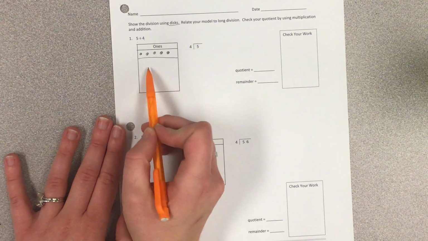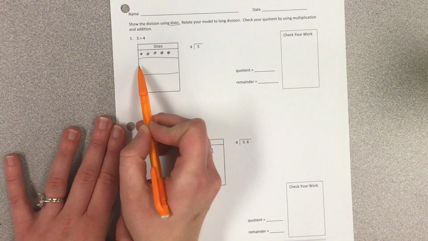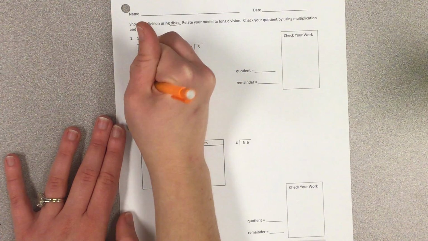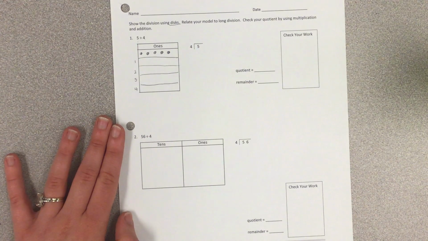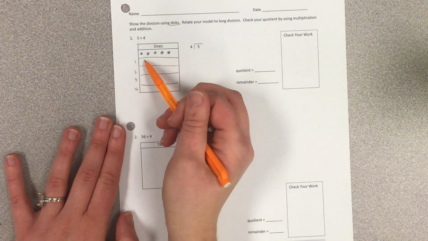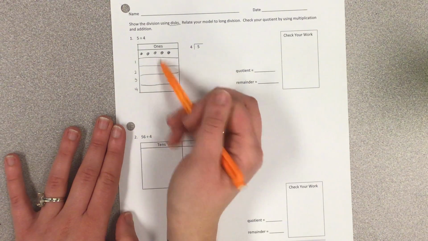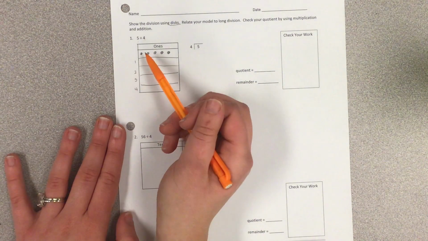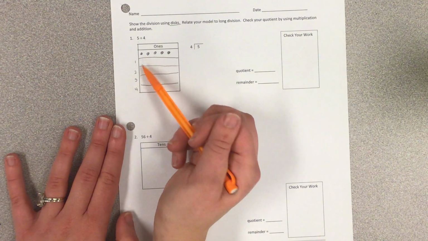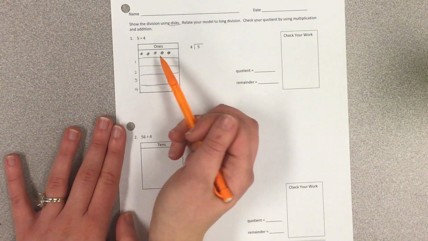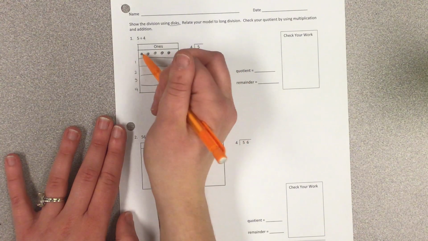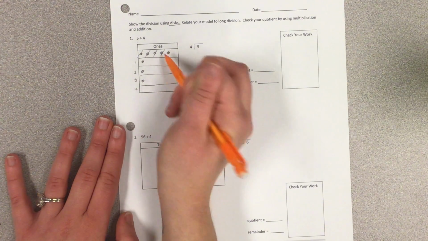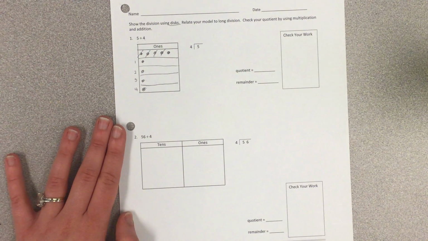So underneath the 5 discs, I'm going to section off the rest of my place value chart into 4 equal groups. 1, 2, 3, and 4. And now I can take turns bringing each place value disc into a group of 4 until I have none left over. Now, the rule is I can't pass these out unless there's enough to go around to each group. So since I have enough for each group to get one, I'm going to say 1, 2, 3, 4, and pass these out.